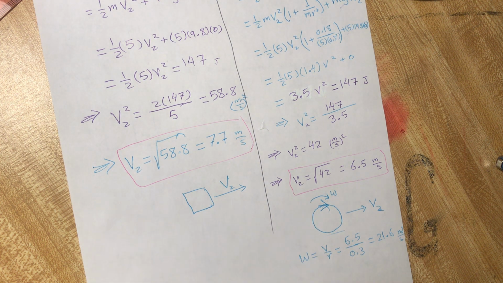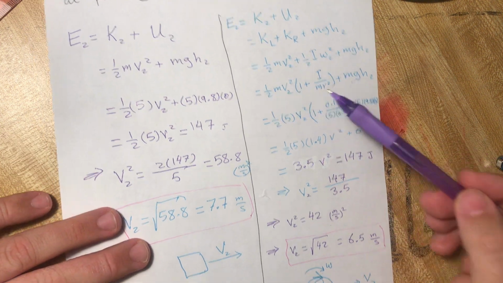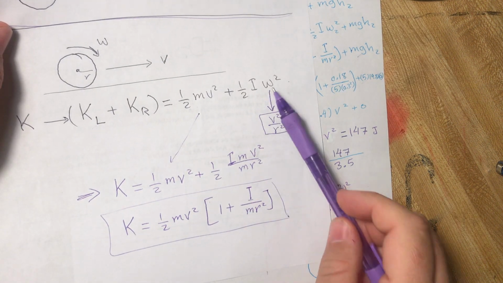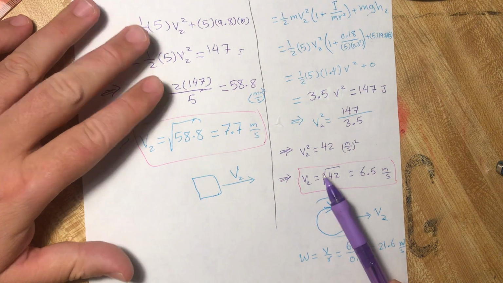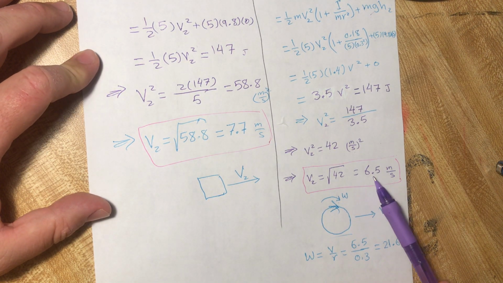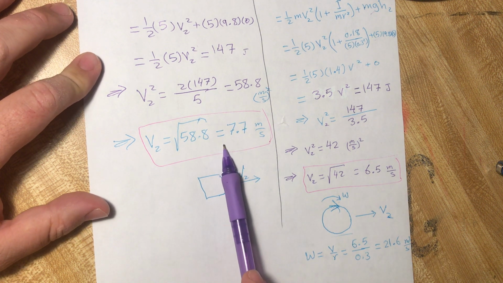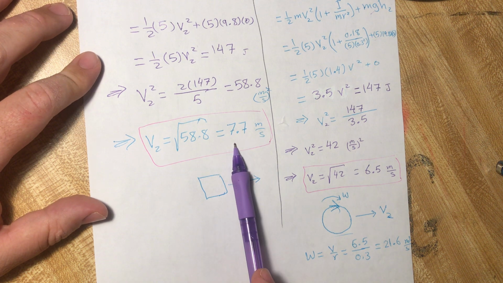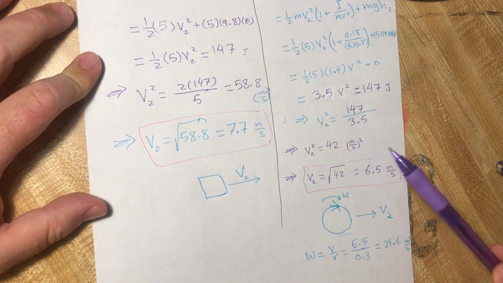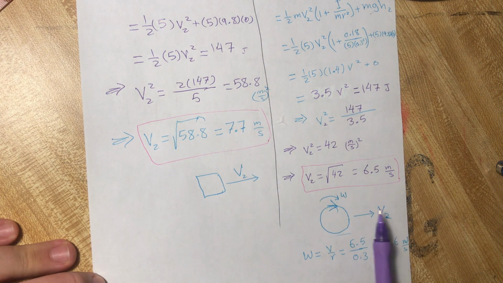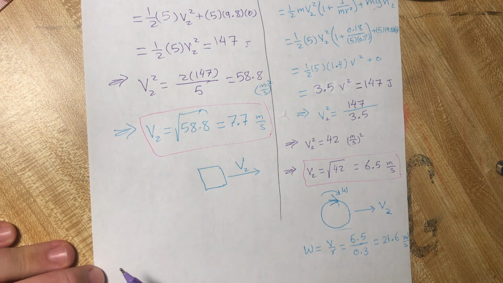I am talking about the velocity. We don't have any omega now because we use the second form. We use this form, not this. In this form we have omega. This we don't have omega. Okay. The velocity is the square root of 42, which is equal to 6.5 meters per second. Look. The block which has the same energy as that sphere has a velocity of 7.7. The velocity of the sphere is 6.5.